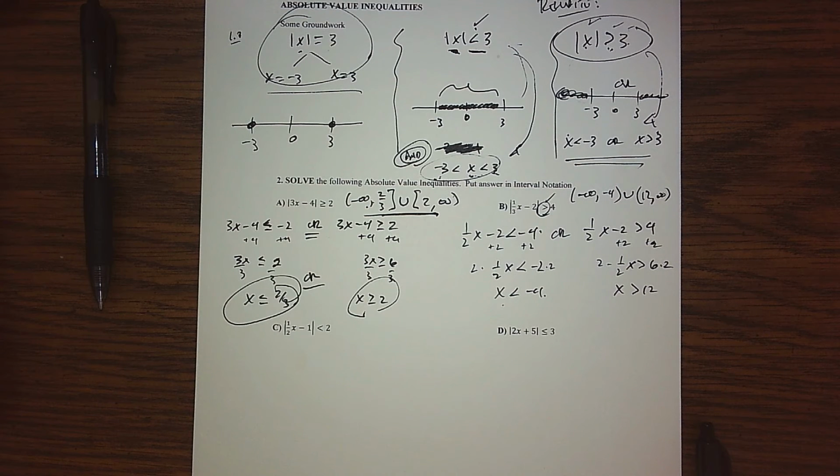I should have preloaded this, but let me go ahead and get that done. So here's 4, and let's change that inequality. We have 1/2 x, take away 2.